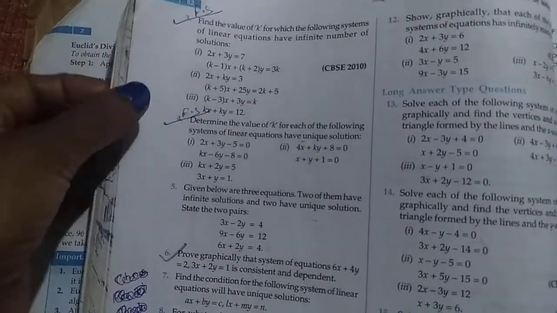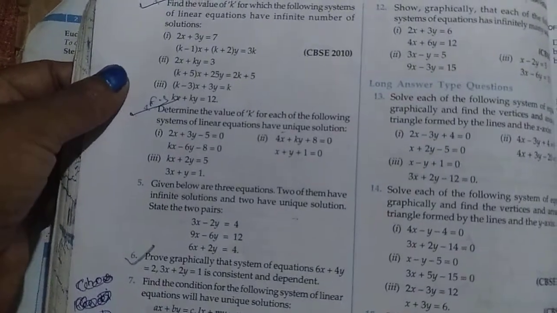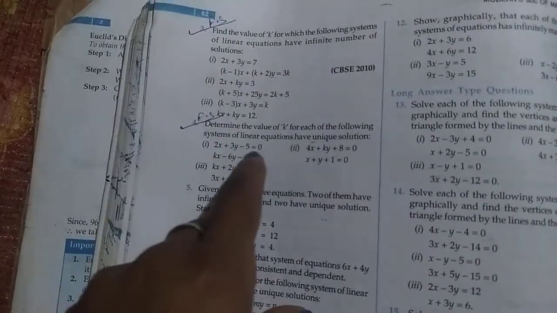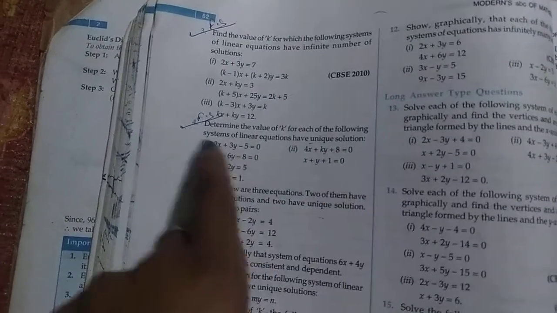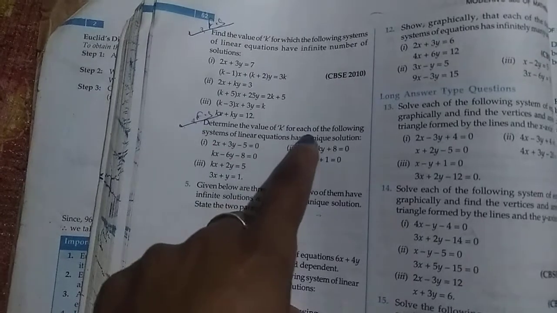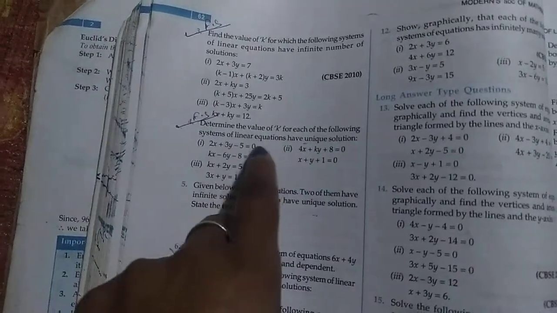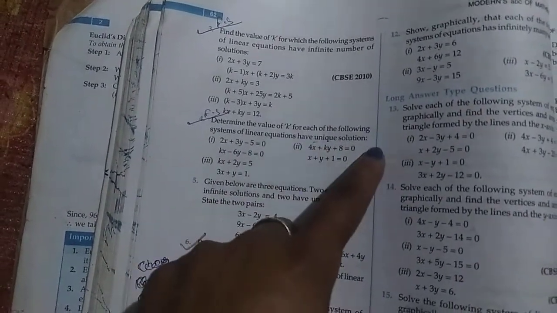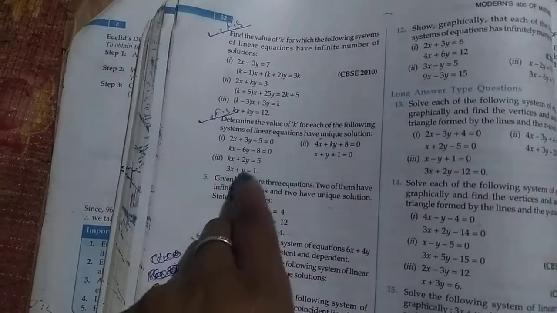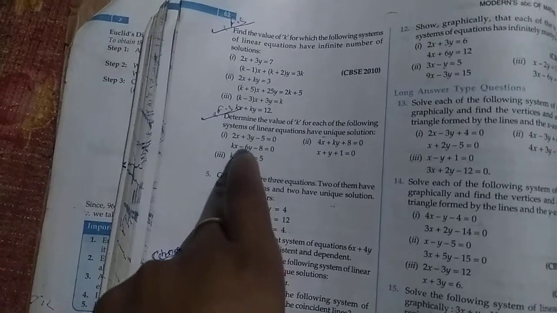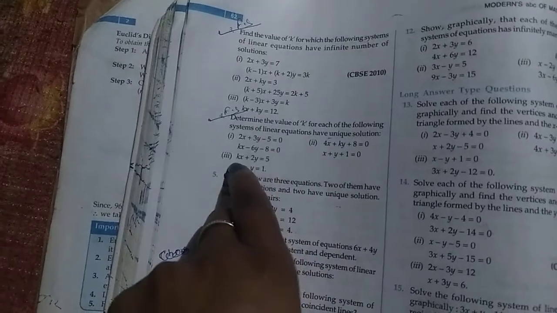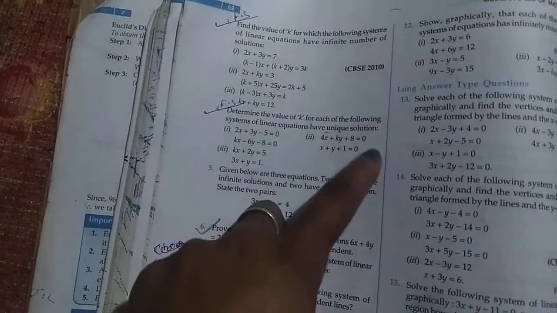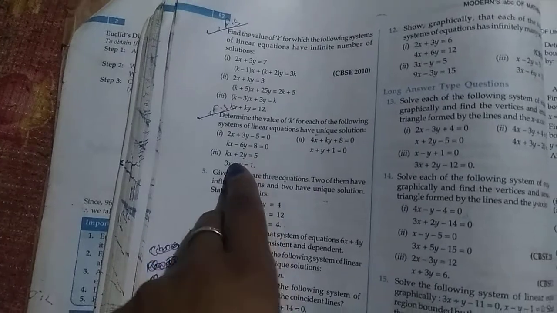The question is: determine the value of k for each of the following systems of linear equations to have unique solutions. Here we can see that we have 3 sub questions, 1, 2 and 3. In all the questions you can see there is k. Again you see here k, and lastly here is k. In all the 3 questions we have to find the value of k.